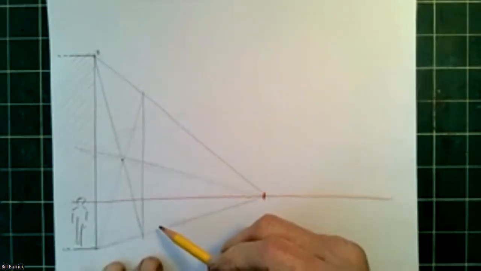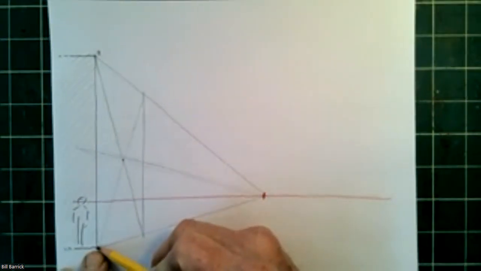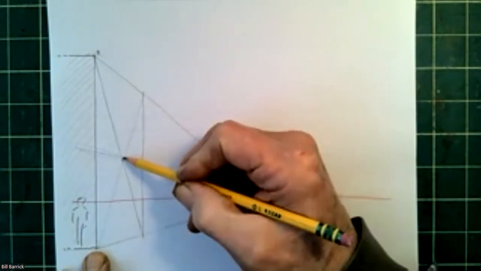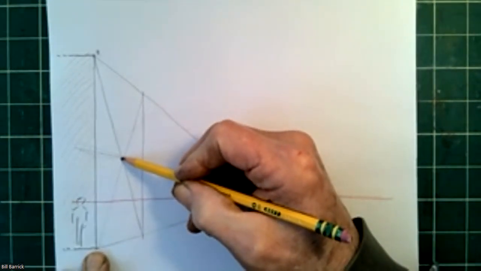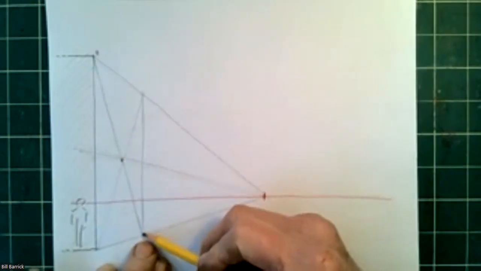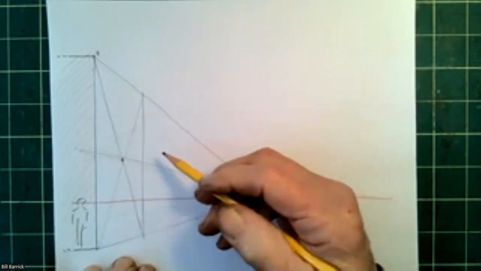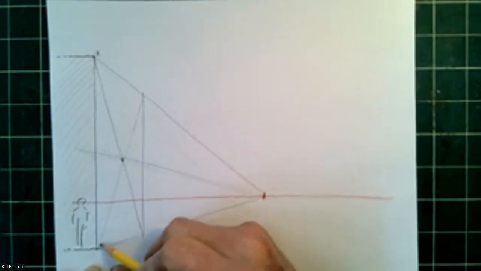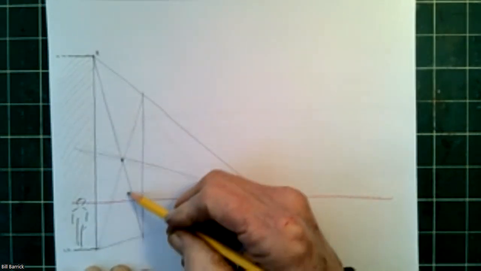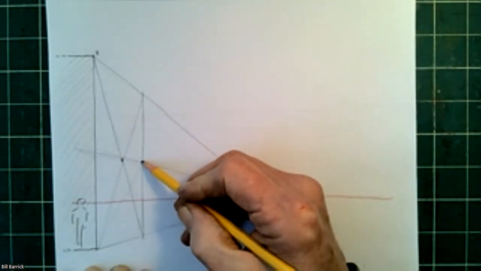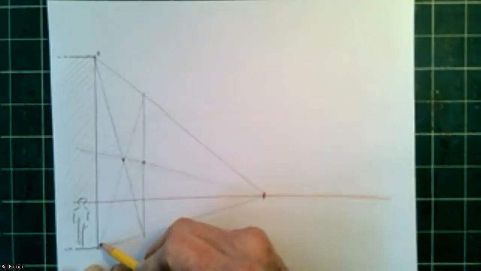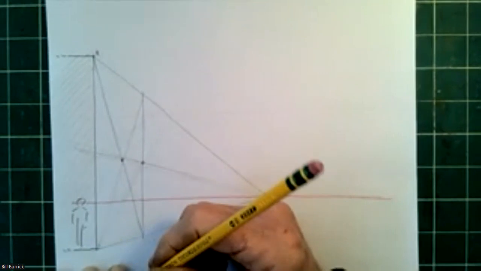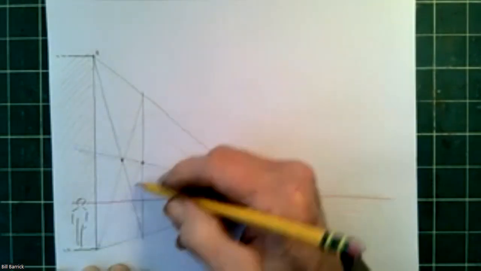So now it's just a matter of going, you can see where this is going on here across the diagonal, and it intersects the midpoint here. So if I move over to this one and do the same thing, from here up to this point right here, I'm creating a new rectangle, basically.